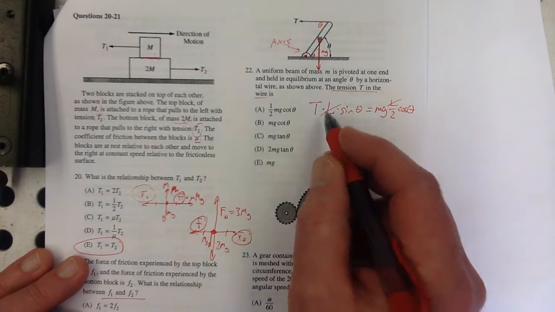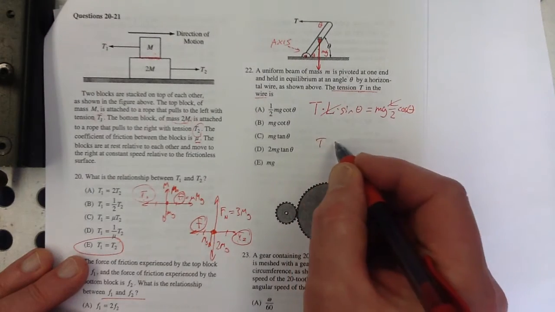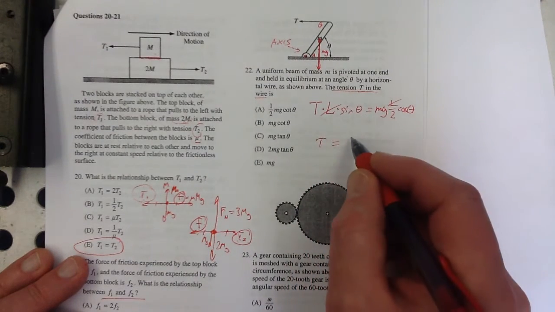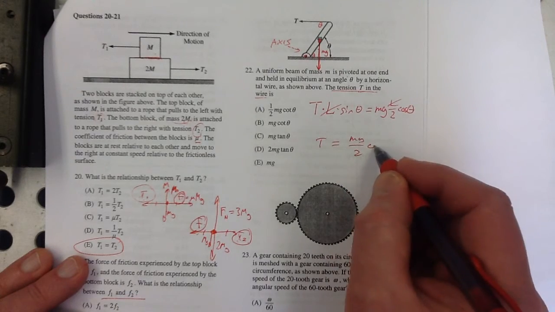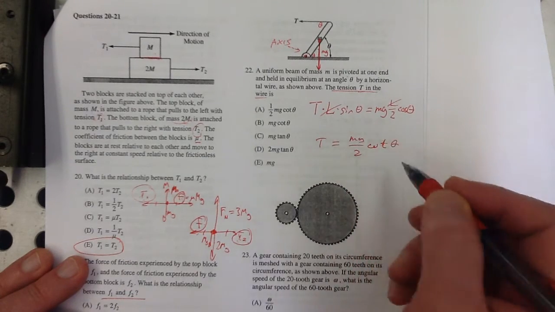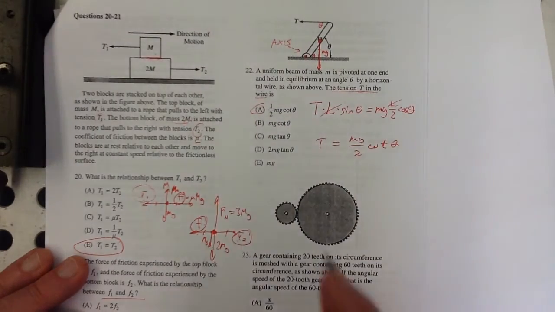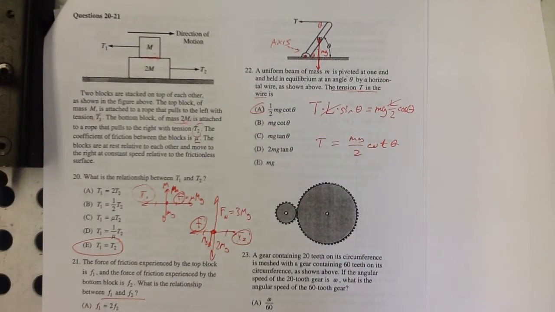And I want to know what T is. So let's see, T, I'm going to divide that over to the other side. So I got mg over 2, and then cosine divided by sine, that's cotangent. So it looks like 1/2 mg cotangent theta is correct, part A.